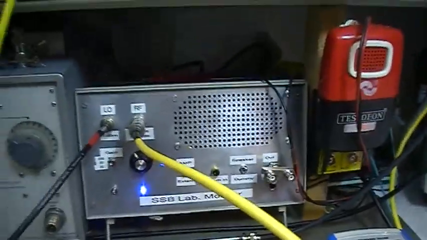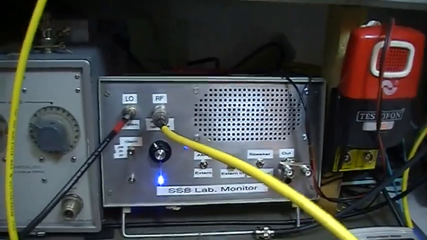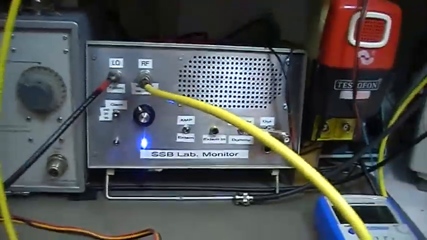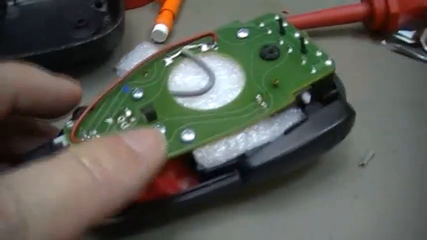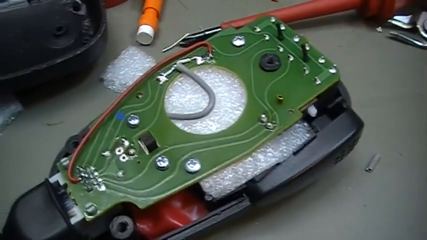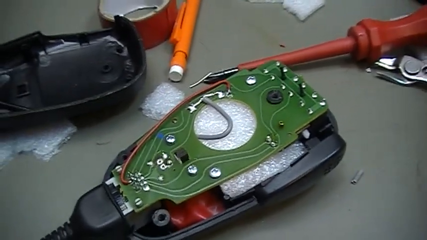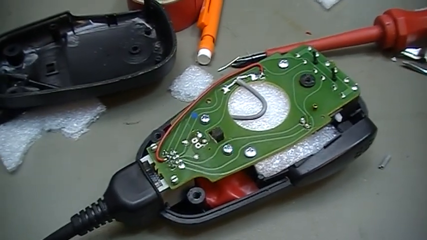We would have to connect some headphones to really judge what the sound is. Sorry, I can't demonstrate it here on the internal speaker, but believe me, the sound is good on the two different positions for FM and single sideband. So that's it. Repair is done, and I hope you enjoyed it a little bit.